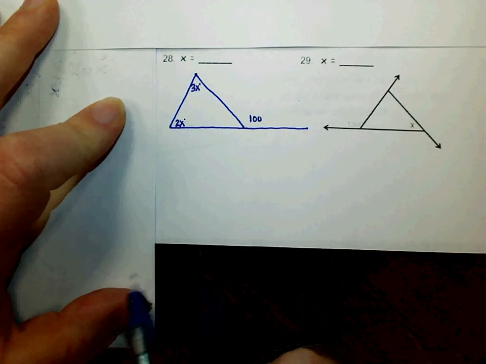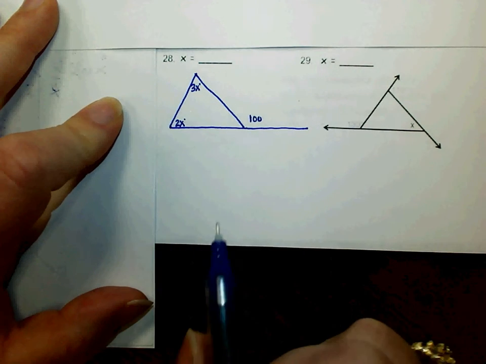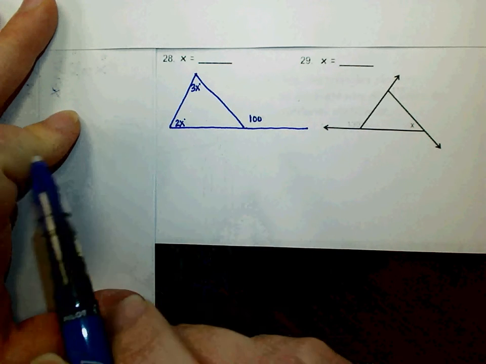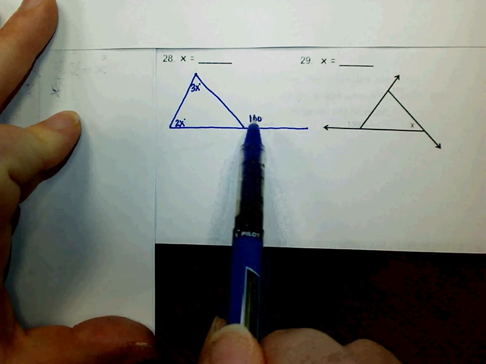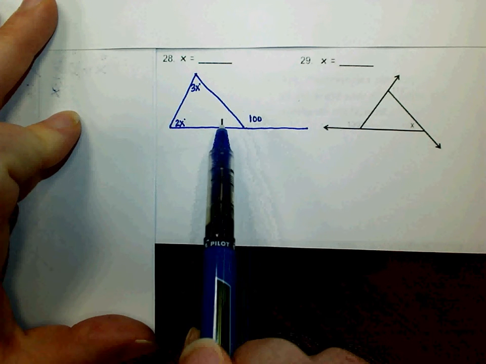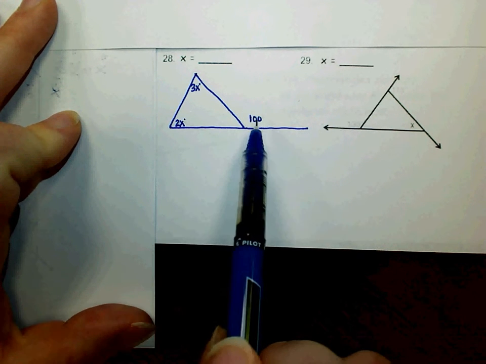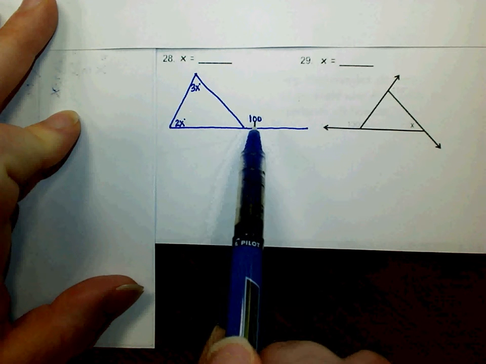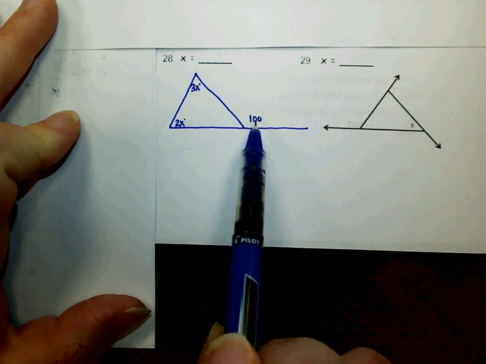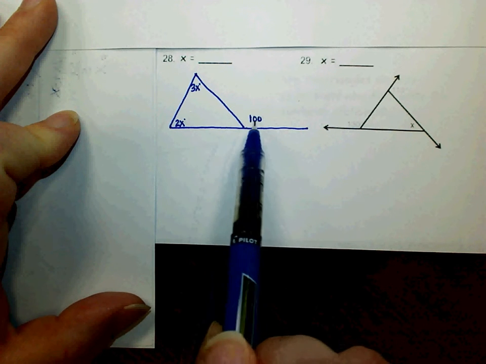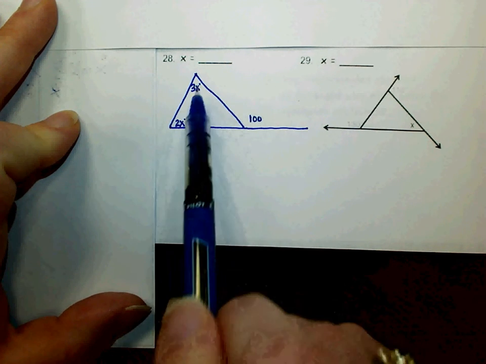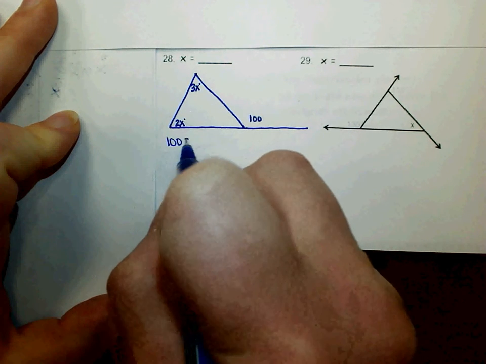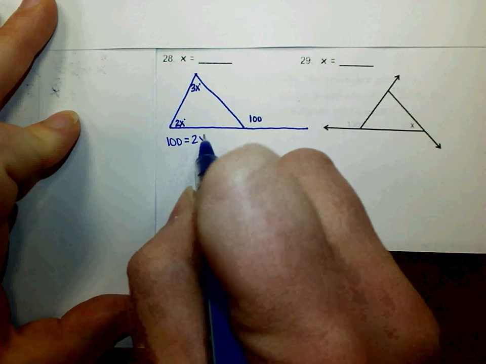So you have two different options in setting up your equation to solve for x. One is using the theorem that I briefly mentioned on number 27 that says that the exterior angle, which is a linear pair to the interior angle, has to equal the sum of its remote interior angles. So remote means far away. So no, we're not talking about the angle that is a linear pair with it. We're talking about the two that it's not a linear pair with. So this 100 must equal the sum of the two remote interior angles.